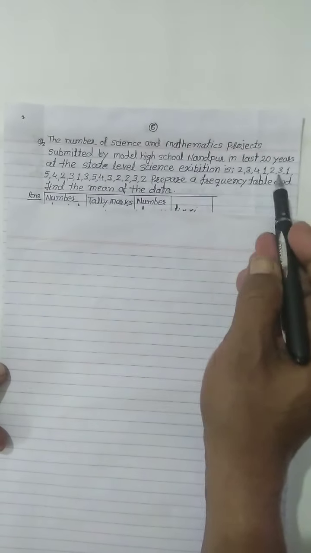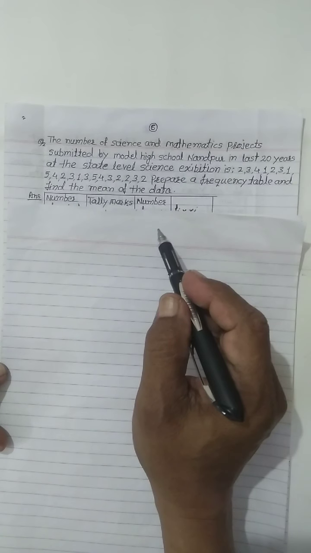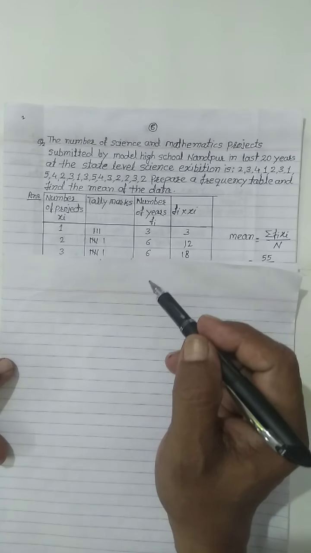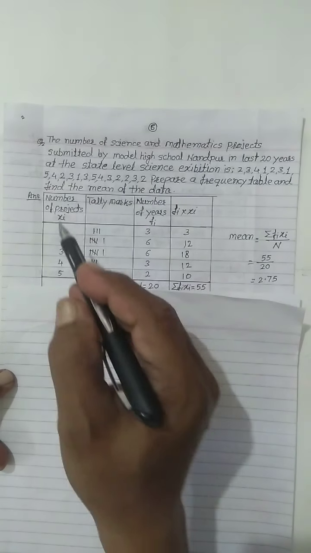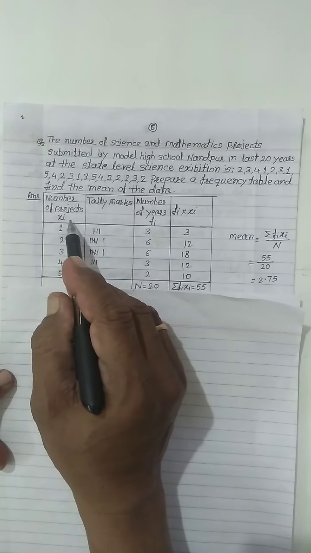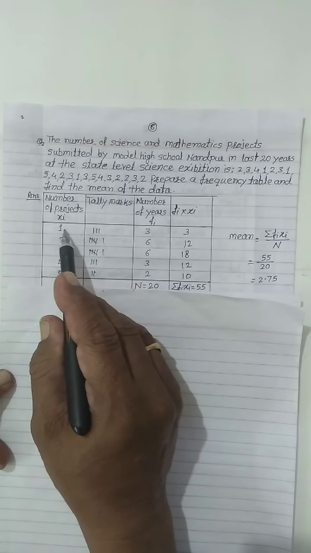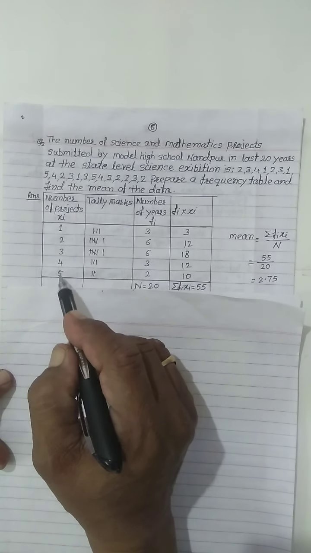Now this data is given. From this data we must firstly prepare a frequency table. For that, draw the table. In this table there are 4 columns. In the first column write down the number of projects, that is 1 to 5 as given in the data.